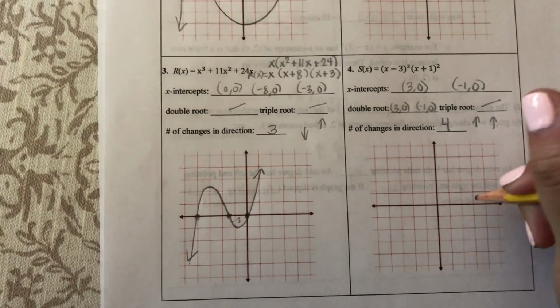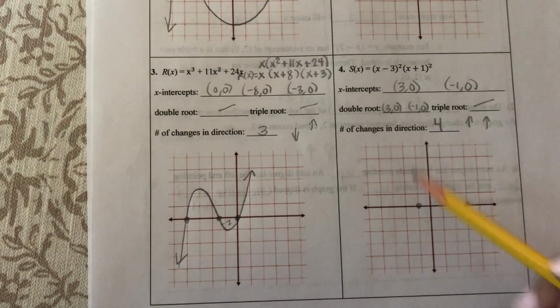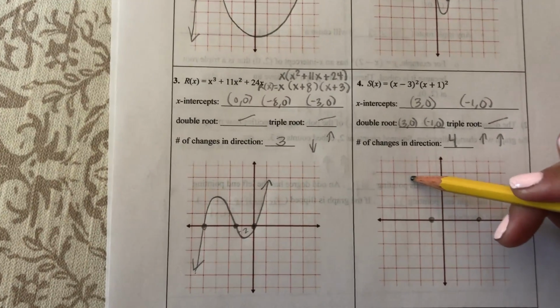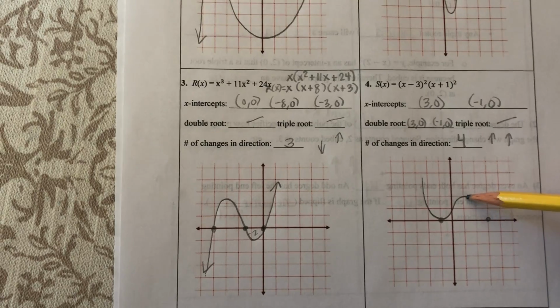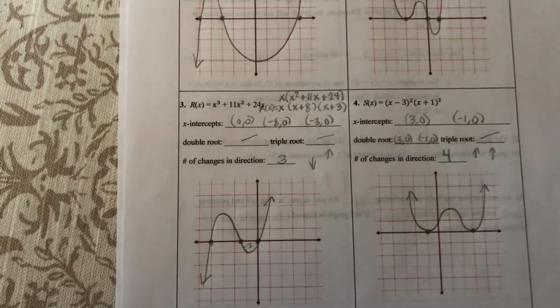So let's plot 3 and -1. And I have both arrows pointing up. I'm going to bounce on both of them. So this is going to look like a W, bounce, that is sitting on the x-axis.